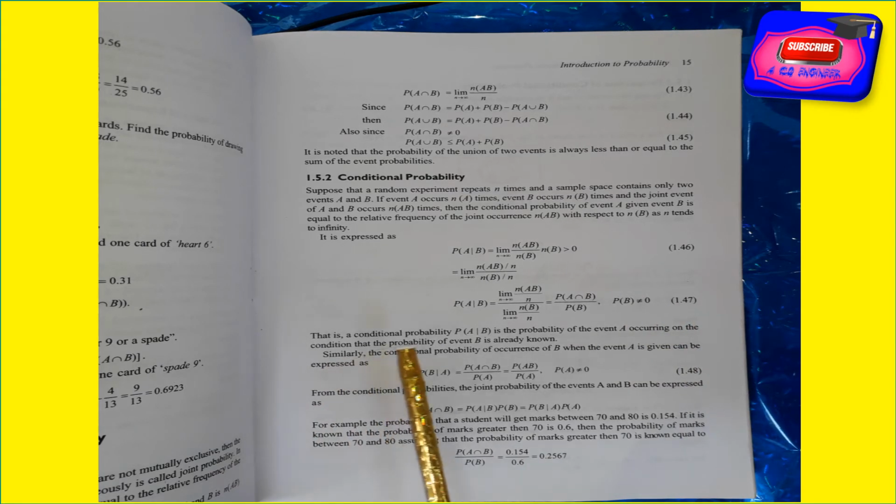That is, the conditional probability P of A by B is the probability of the event A occurring on the condition that the probability of B is already known. Similarly, the conditional probability of B when the event A is given can be expressed as P of B by A is equal to P of A intersection B by P of A, where P of A is not equal to 0. Here, from the conditional probabilities, the joint probability of the events A and B can be expressed as P of A intersection B is equal to P of A by B into P of B is equal to P of B by A into P of A.